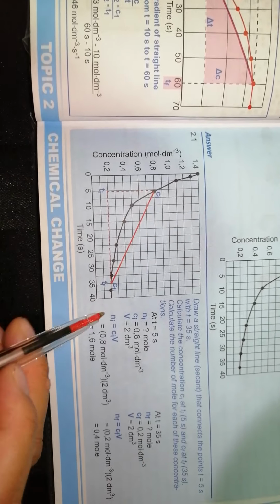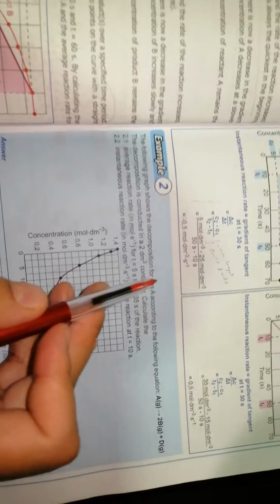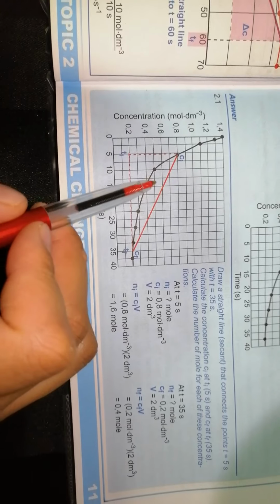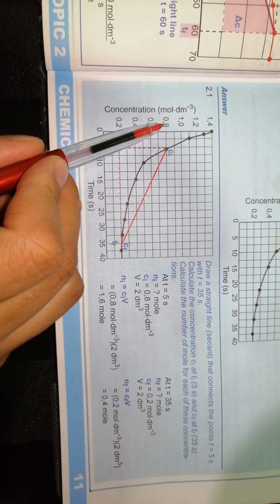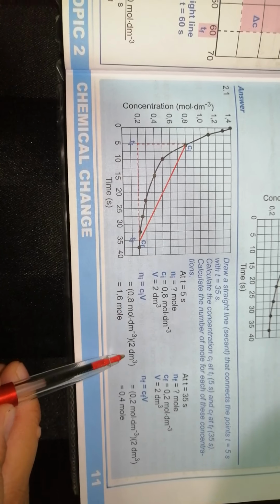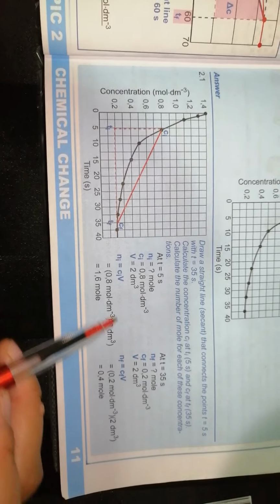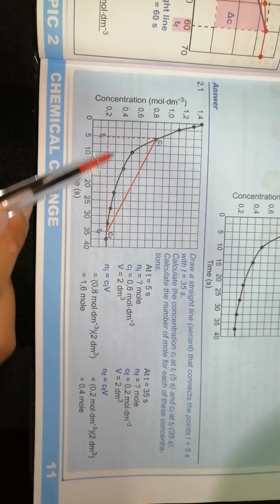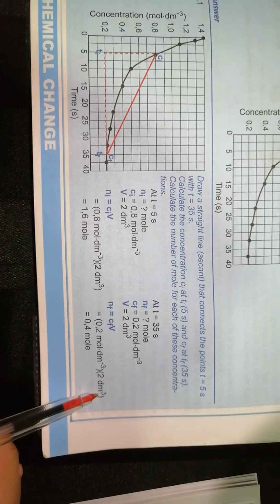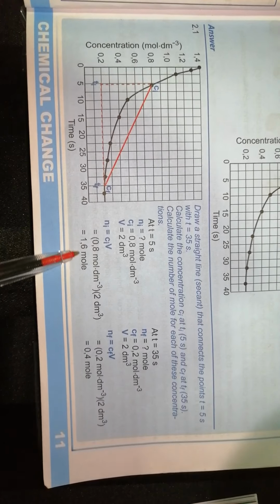Right. Now, to do that, we're going to use the formula n equals CV. And the volume they gave us in the beginning of the question, they said it's 2 decimeter cubed. Right, so we're going to look at the moles at 5 seconds. So here, the concentration at 5 seconds is 0.8, and that's concentration. To convert it to moles, we're going to multiply it by volume, which is 2, and we'll get 1.6 moles, and this is at 5 seconds. Right, at 35 seconds, the concentration is 0.2 and we need to convert it to moles. So we're going to say 0.2 times 2, which is the volume, which will give you 0.4 moles.